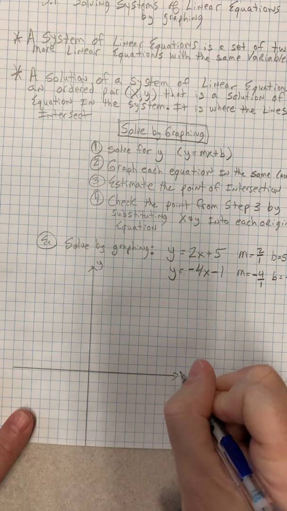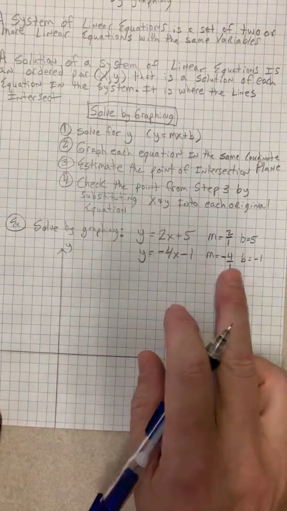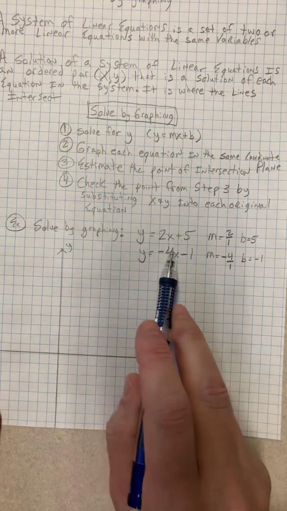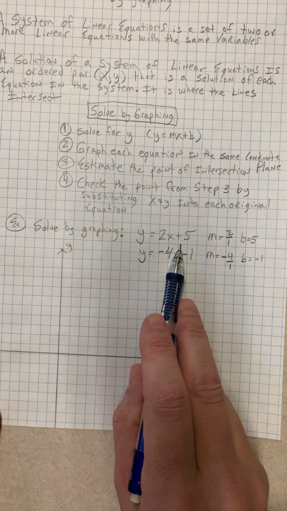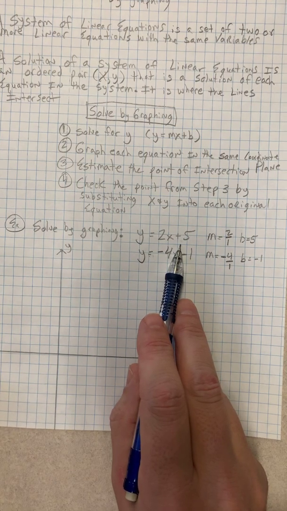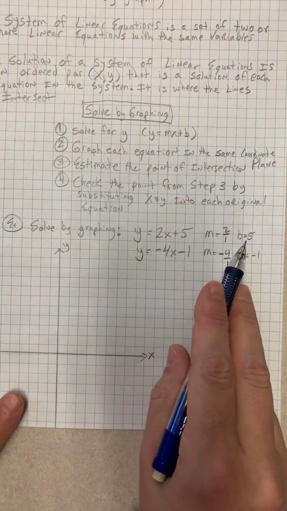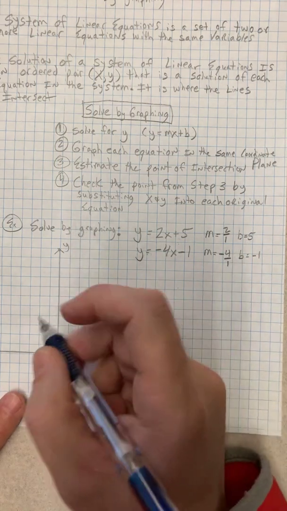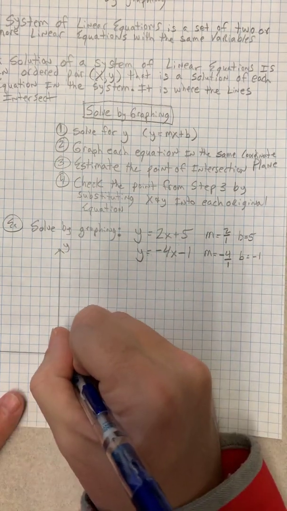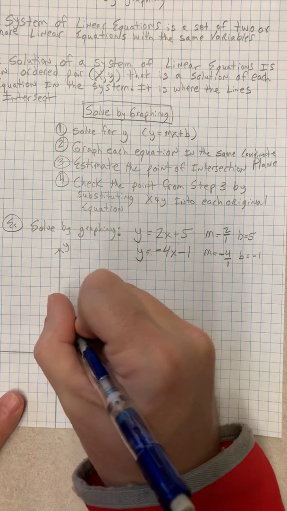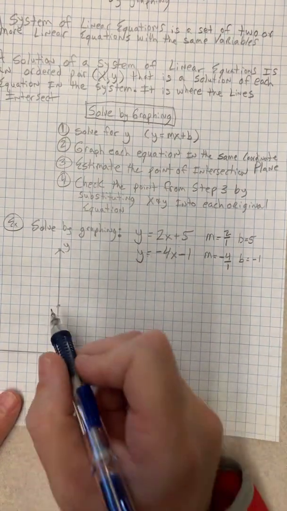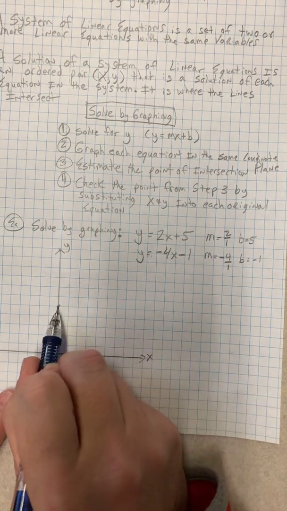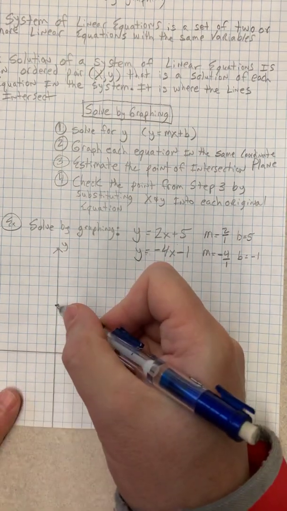Remember, this is my y-axis, this is my x-axis, and now I'm ready to graph these. Back to y equals mx plus b. Once you have identified your slope and your y-intercept, if you look back at your notes, the first step said plot the y-intercept. It's at 5. Here's my y-axis. I go up to 5: 1, 2, 3, 4, 5. And I place my point. I leave my pencil right on that y-intercept of 5.